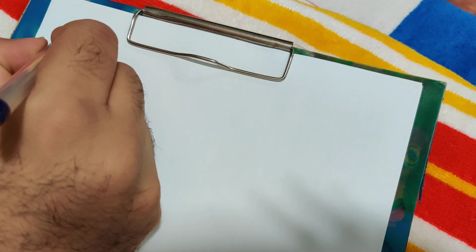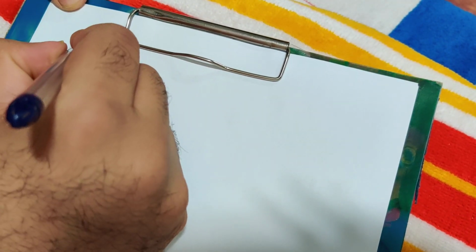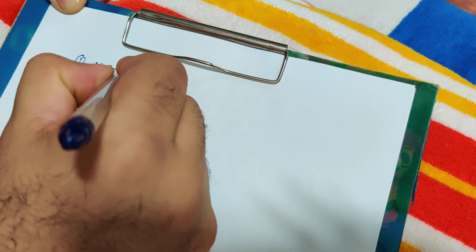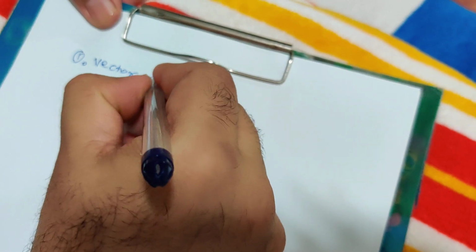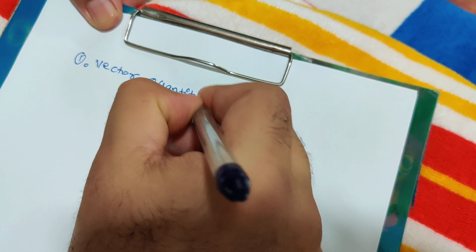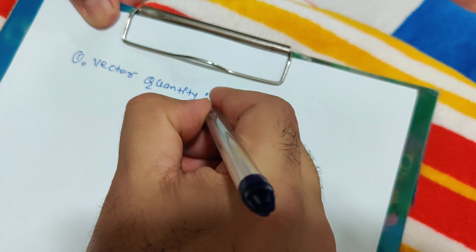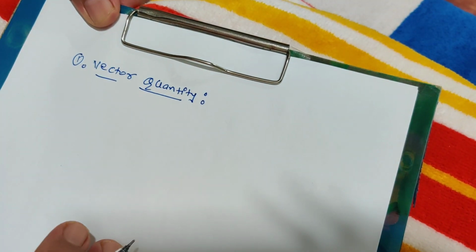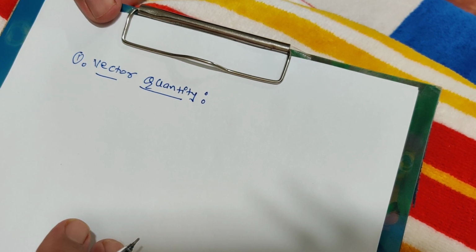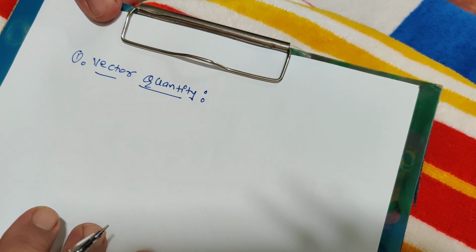vector quantity. So what is vector quantity, students? That you have already studied in your 12th standard, but here we are recalling the vector and the scalar because the whole chapter belongs to vector and scalar, students.